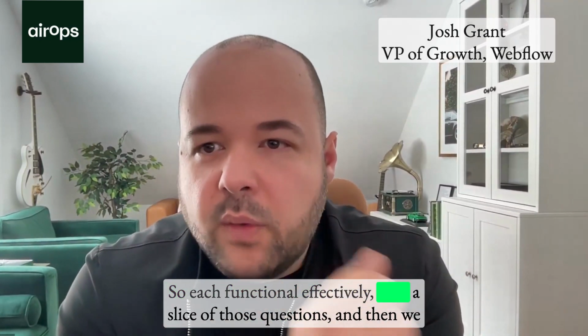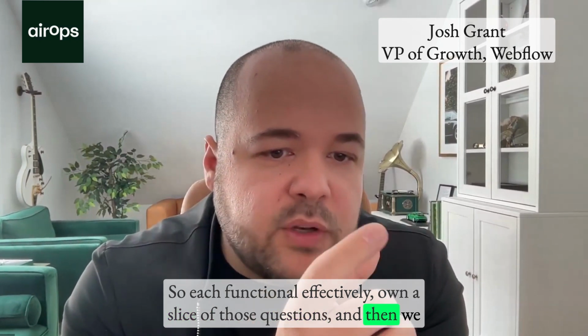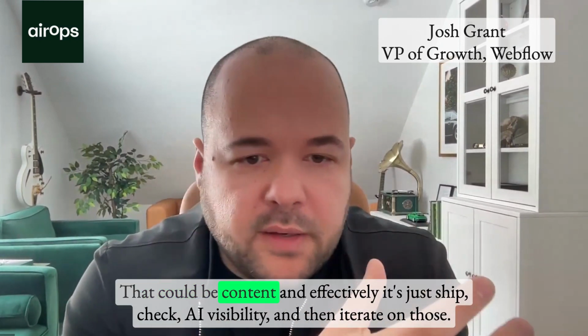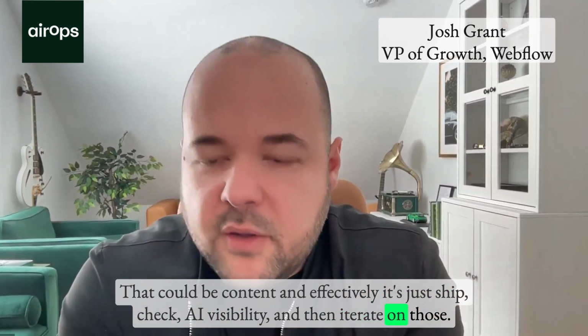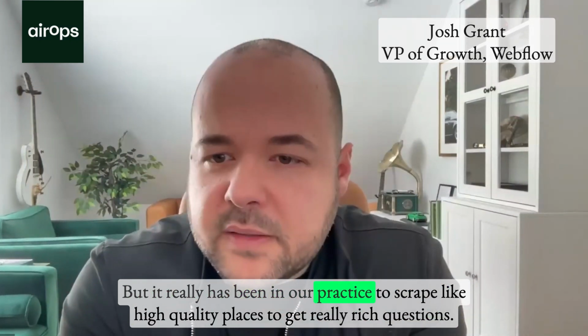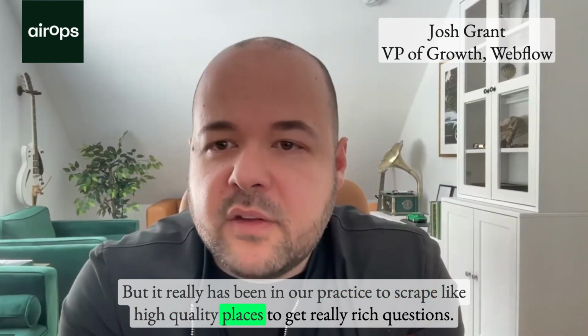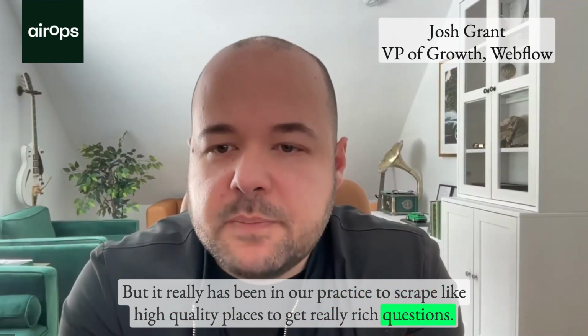Each function will effectively own a slice of those questions. And then we turn those questions into tests. That could be content, and effectively it's just ship, check AI visibility, and then iterate on those. But it really has been our practice to scrape high quality places to get really rich questions.